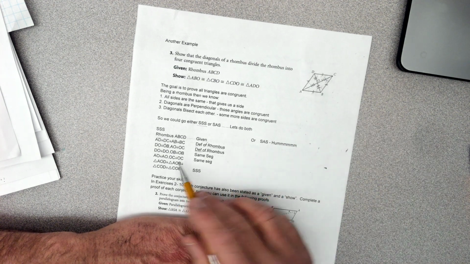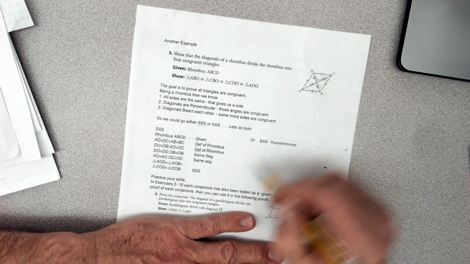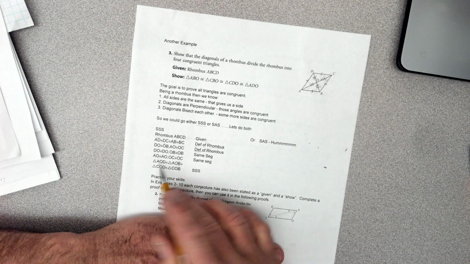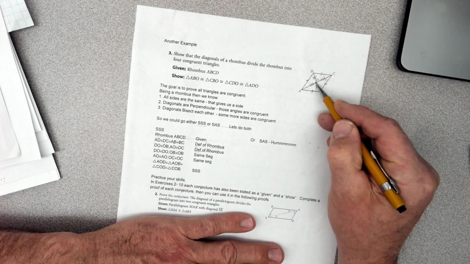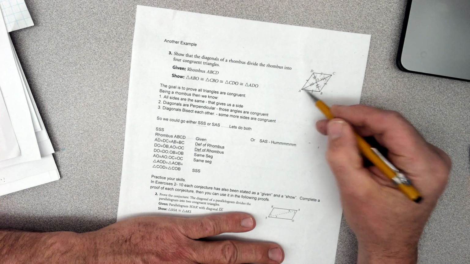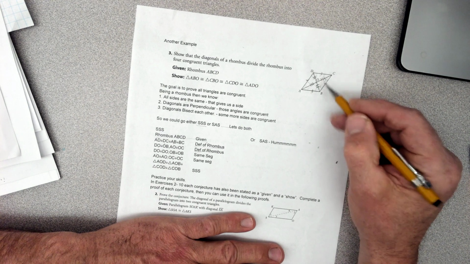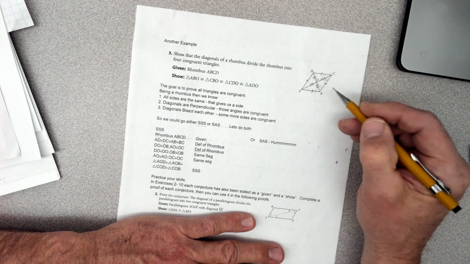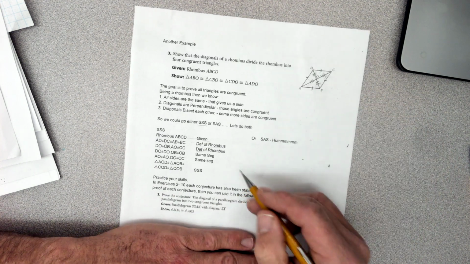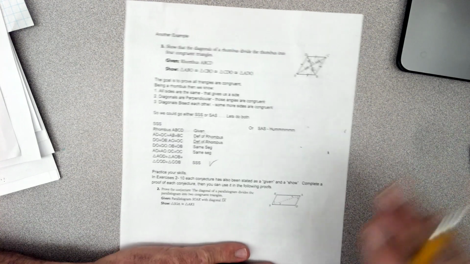So then all of a sudden, AO and OC, so then that gets these, and then triangle AOD is congruent to triangle AOB, and COD with COB, and all of them we have side, side, side, and check, we're there.